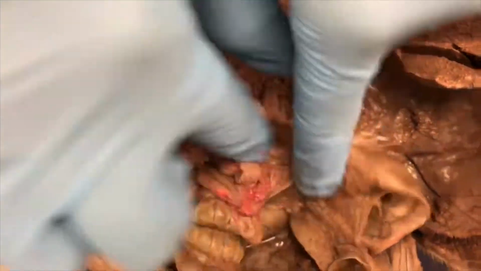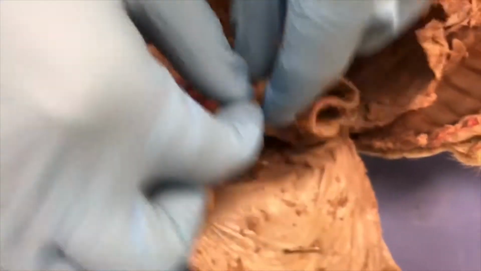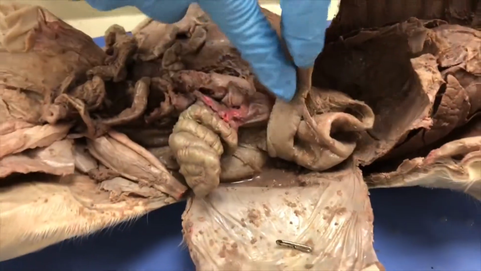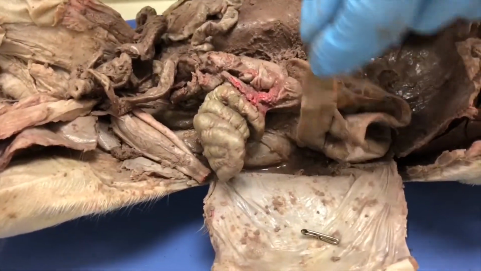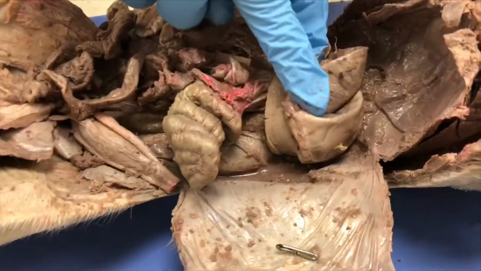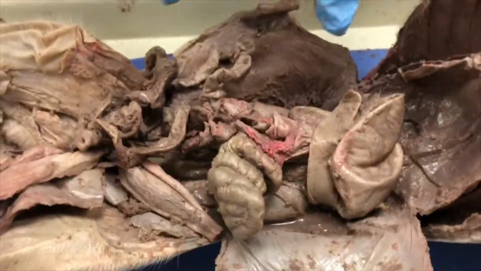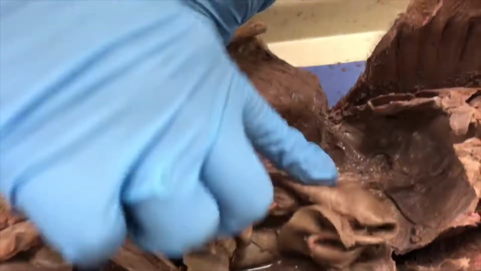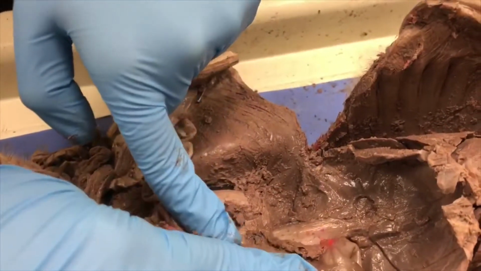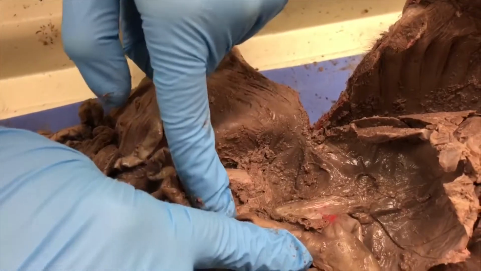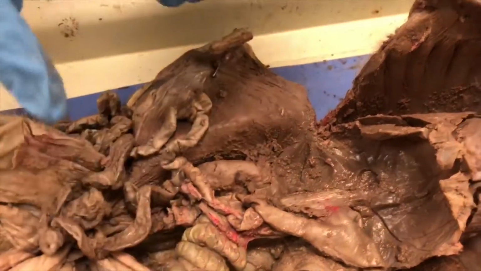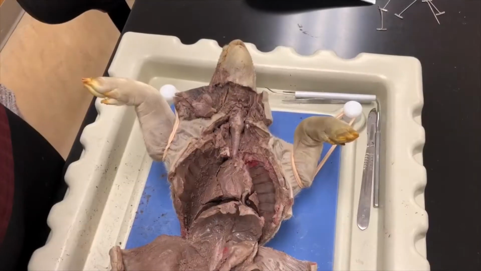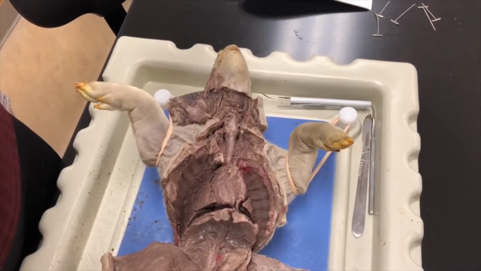Okay, then we have the spleen, which is this long thing. The spleen is an organ near the stomach that produces, stores and eliminates blood cells. And the pancreas, which is on this side, produces insulin and glucagon, which lower and raise blood glucose levels.